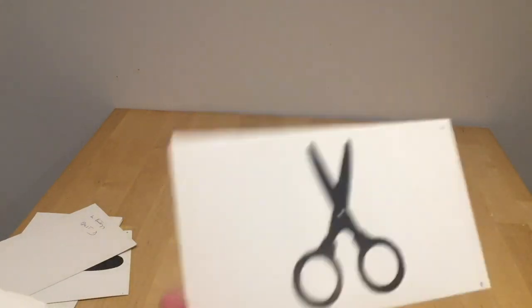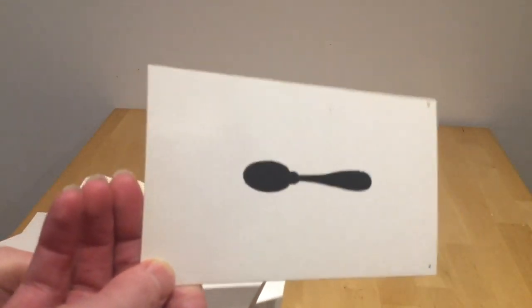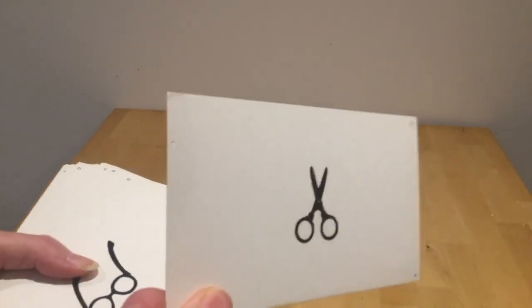So fork, scissors, glasses, and spoon. I'll just flip through just to show you that set 4 are spoon and scissors.